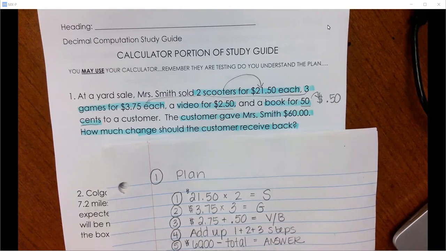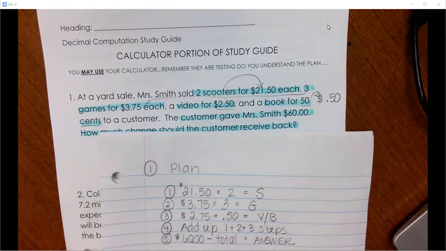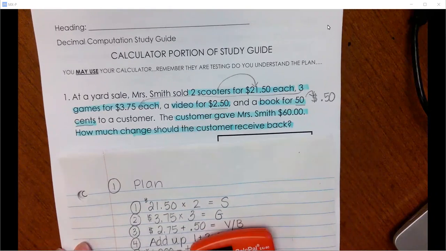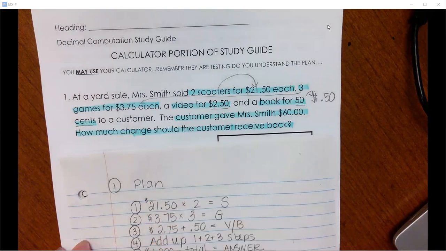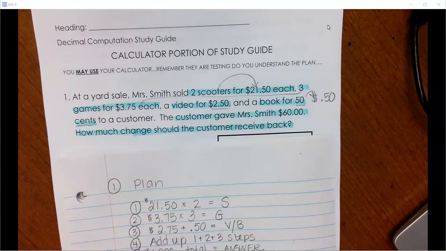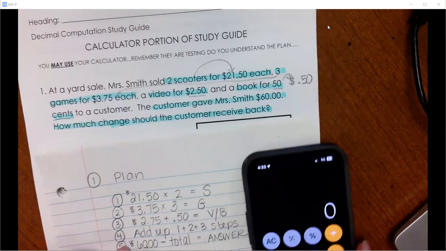So now that I have my plan, I can go ahead and execute it. So I'm going to use my calculator. And actually, I think I'm going to use my other calculator. I think I will use my phone. All right, that's better. That's easier to see.